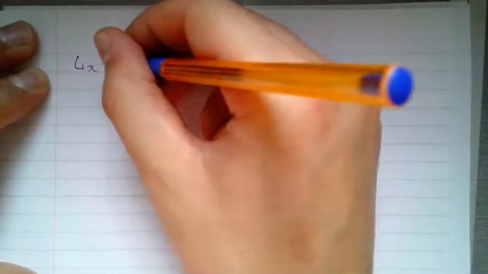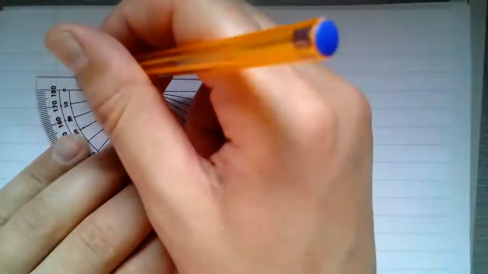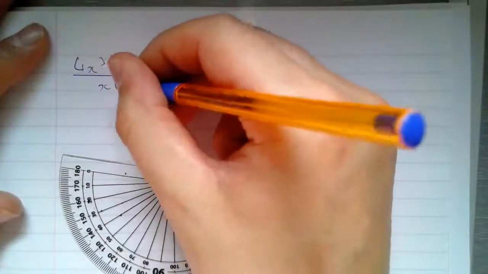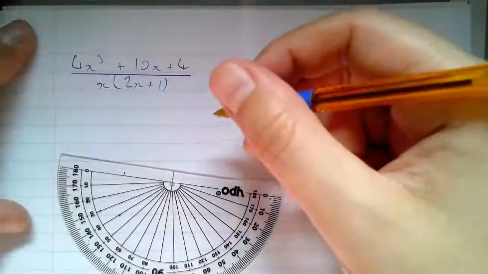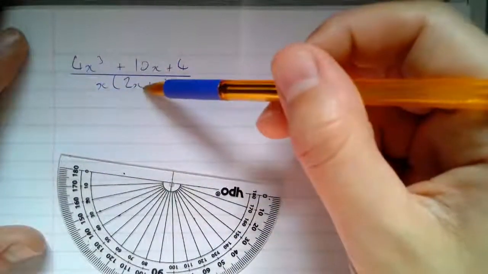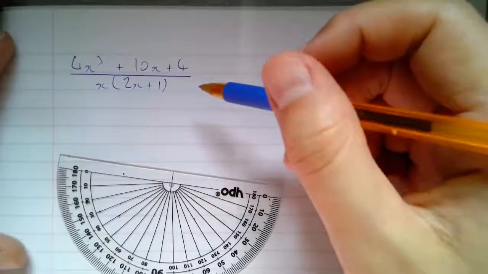Okay, so let's start with a fraction. Our fraction is (4x cubed plus 10x plus 4) over x(2x plus 1). Hopefully you can see straight away that this is an improper fraction, because if I expand the bottom out I get a quadratic, there's a cubic in the top, and the order of the top is bigger than the order of the bottom.